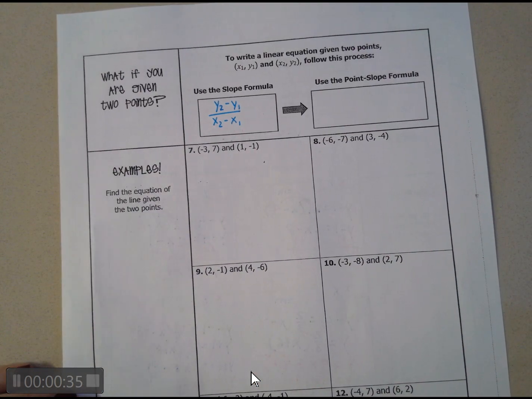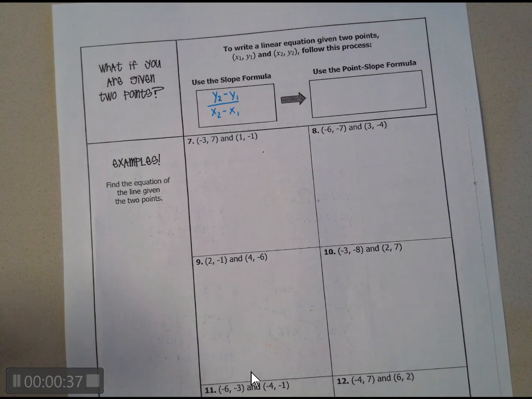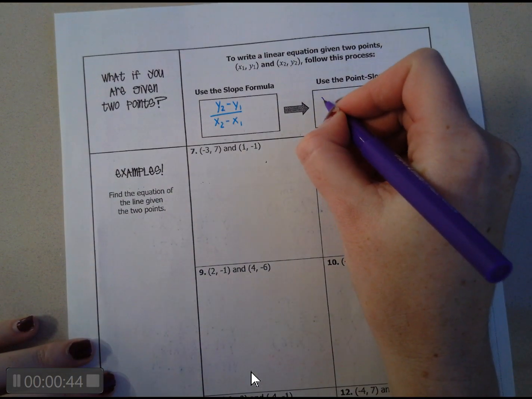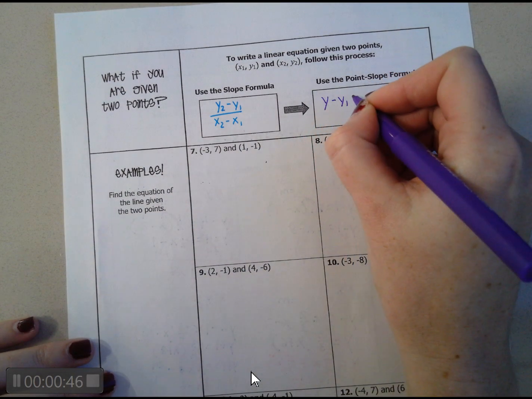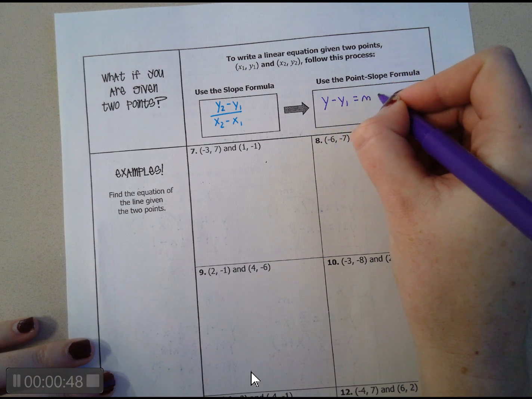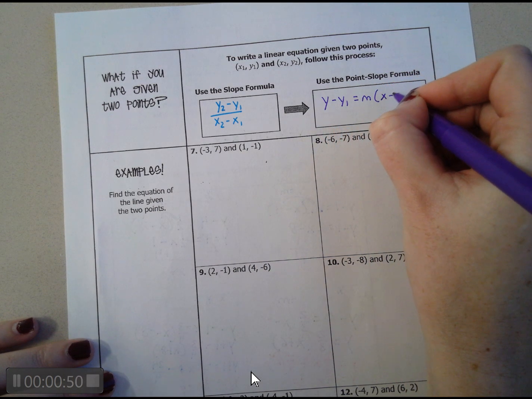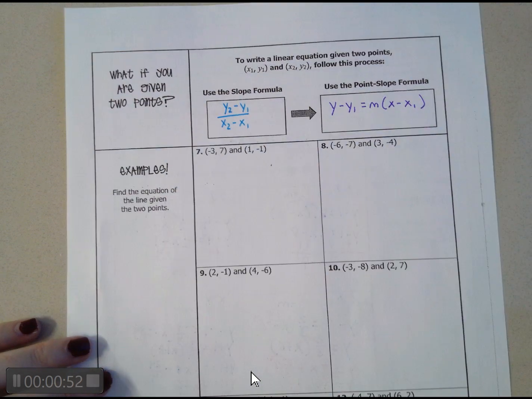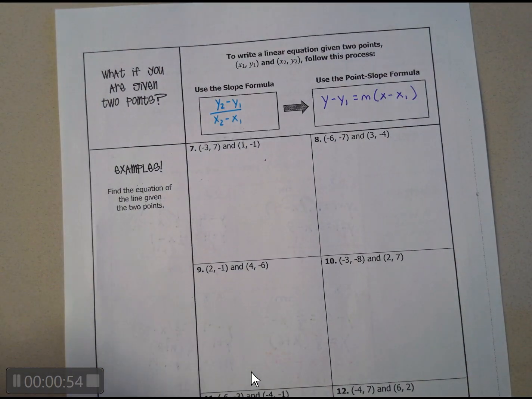And we're going to use the point slope formula, which is what we learned about in the previous video. The y minus y1 equals m times x minus x1. Okay? Alright, so we use our slope formula when we are given 2 points.